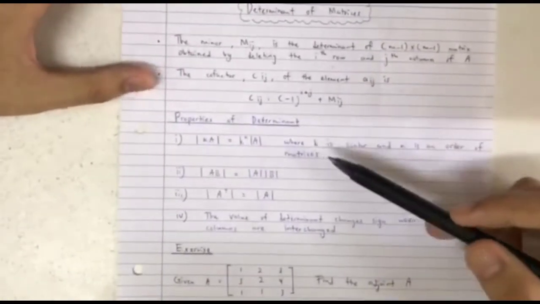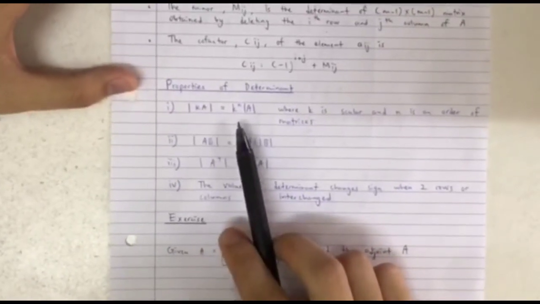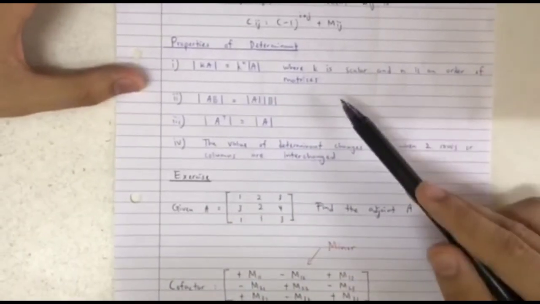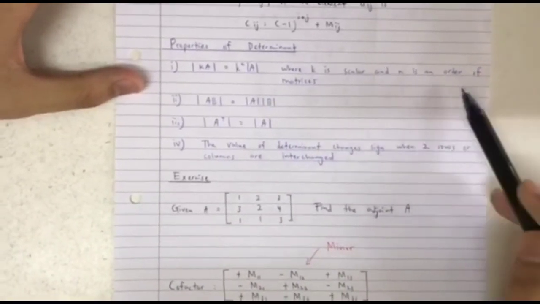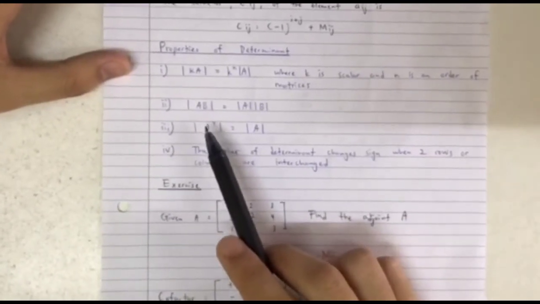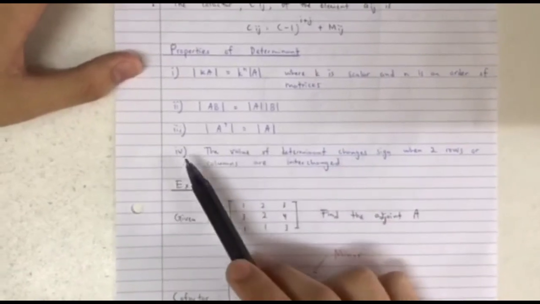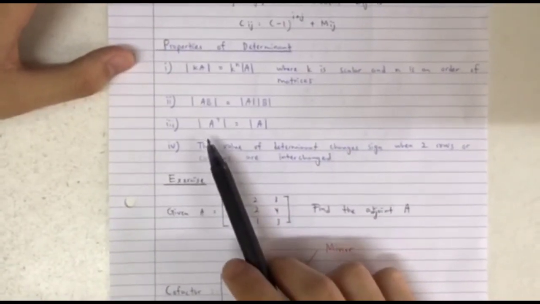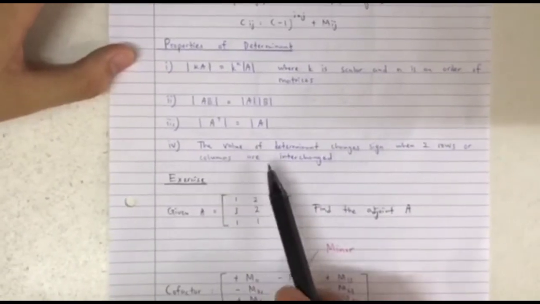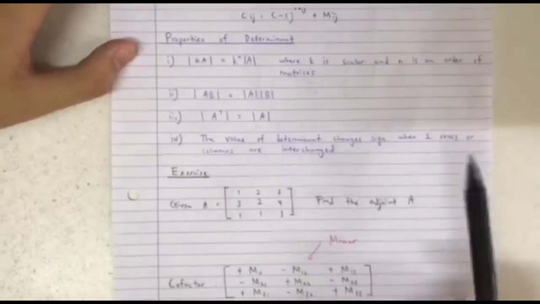There are 4 properties of determinant. The first one, determinant of kA equals k^n determinant A, where k is a scalar and n is the order of the matrix. Second, determinant of AB equals determinant of A times determinant of B. Third, determinant of A transpose equals determinant of A. Fourth, the value of the determinant changes sign when 2 rows or columns are interchanged.